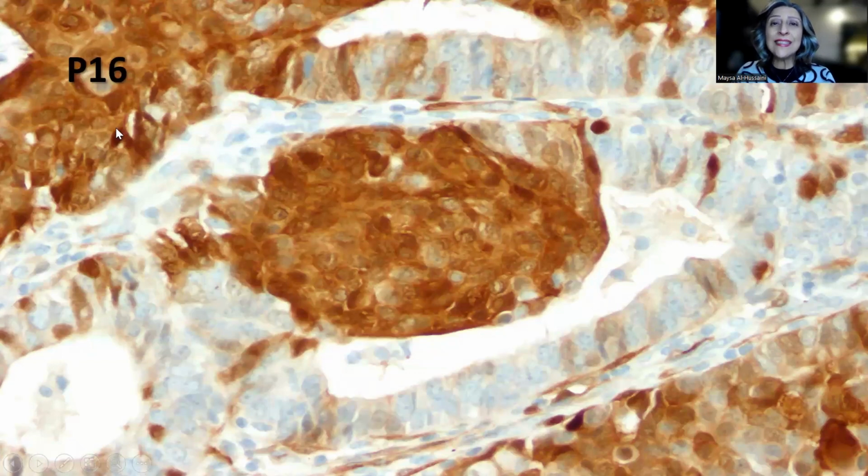Now, P16 is tricky because the squamous epithelium and the morules in endometrioid carcinoma tend to be strongly positive with P16, showing nuclear and cytoplasmic positivity, similar to the block positivity that we look for. But this is only in the squamous epithelium and in the squamous morules.